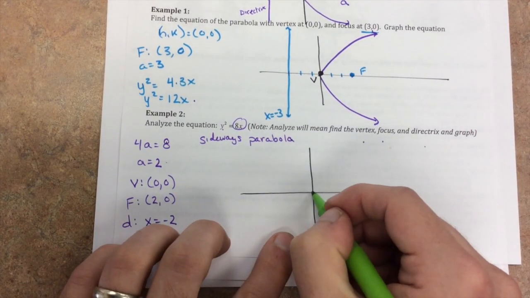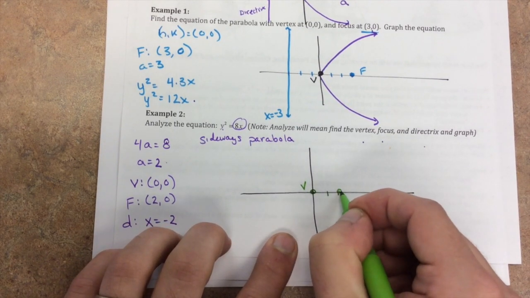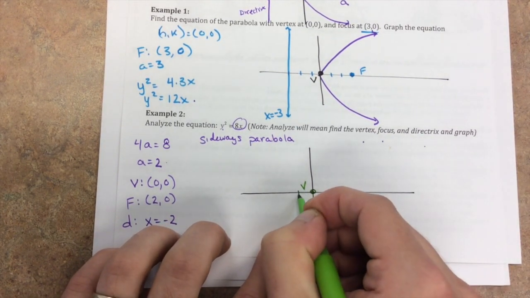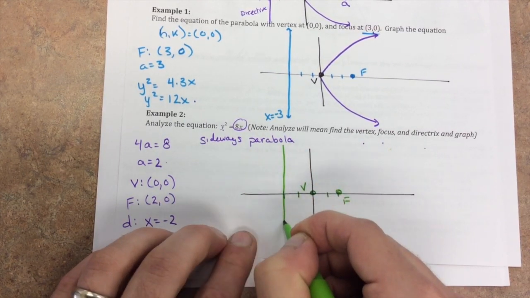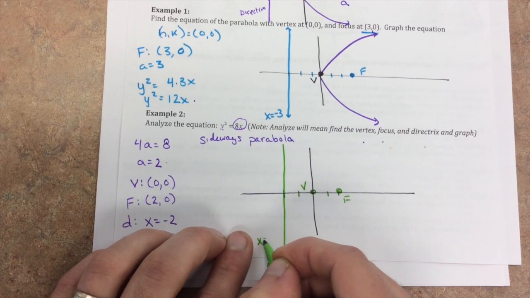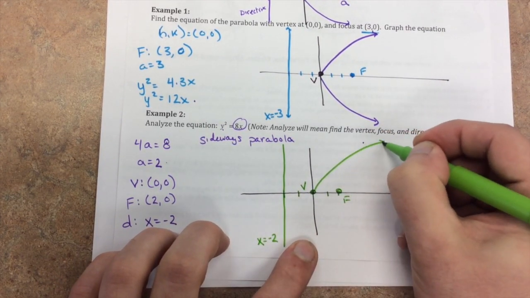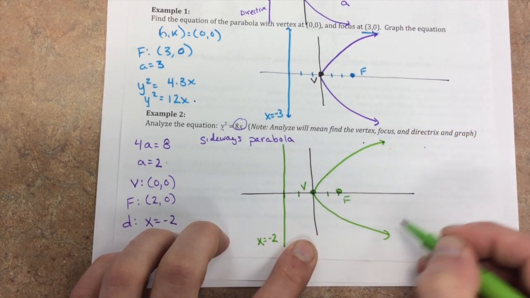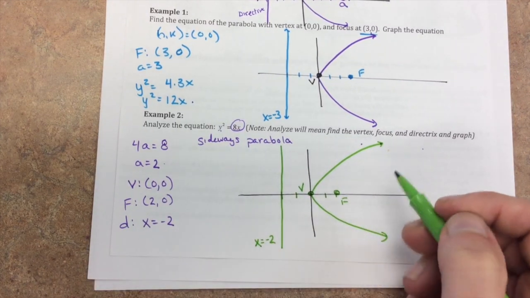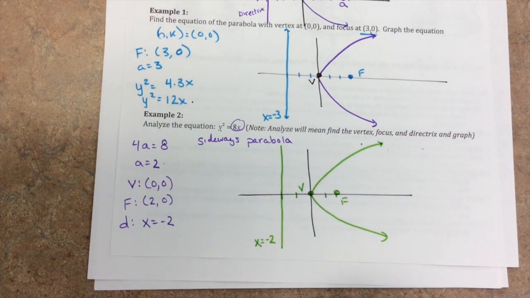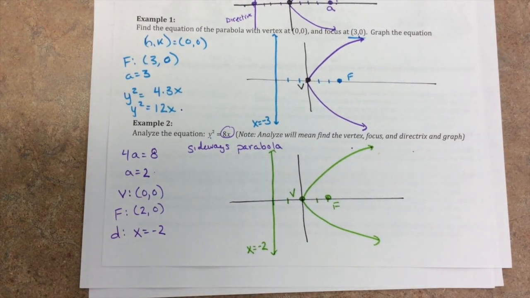So just to keep it in color, there's my vertex. If I go 1, 2, there's my focus. And if I go 2 the other direction, and I draw my vertical line, that's at x equals -2. That's my directrix, and my parabola will open sideways. It always includes the focus. So if you can find where the focus is, it tells you what direction your parabola will go. All right, let's flip it over.